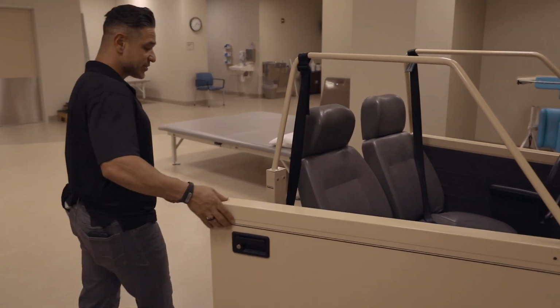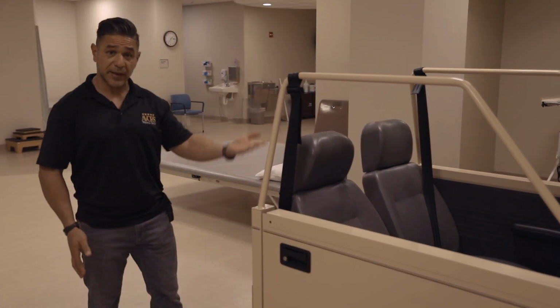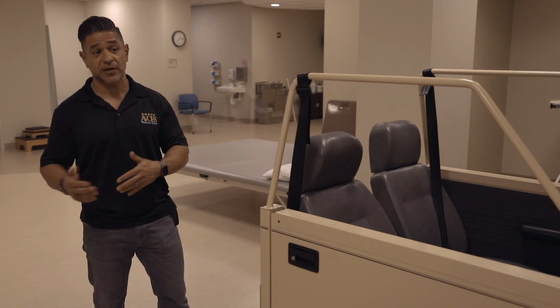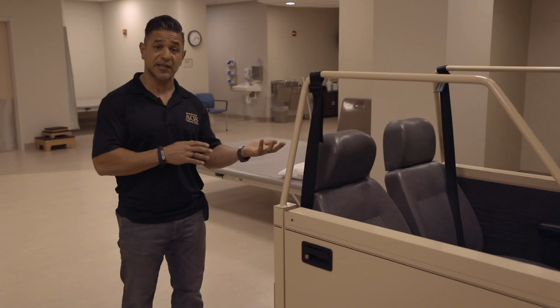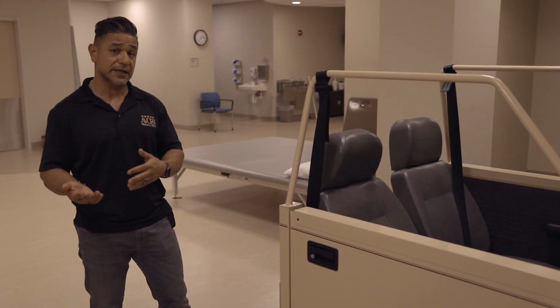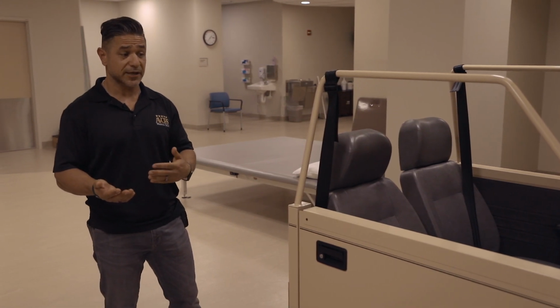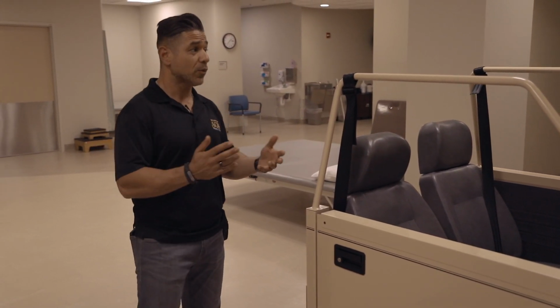The neat thing about this is that it will raise and lower depending on the type of vehicle that a patient has at home. If a person has an SUV that they need to get in and out of, or a lower car that they need to get in and out of, then patients will be able to duplicate that as closely as possible while on the rehab unit.